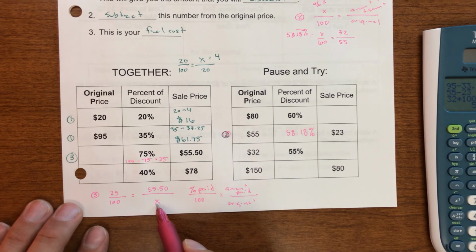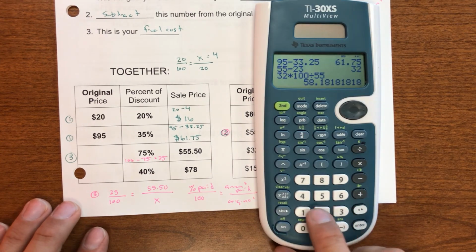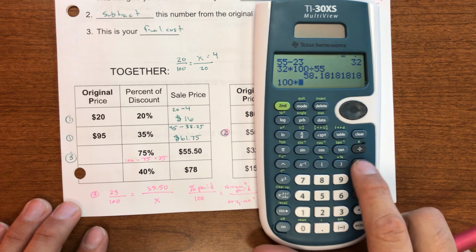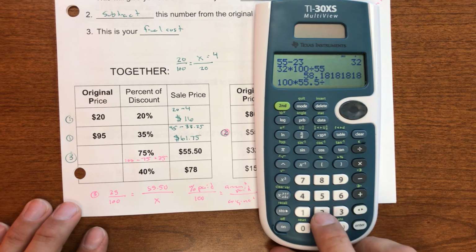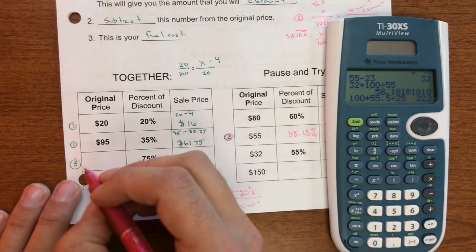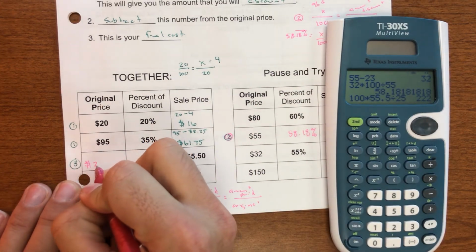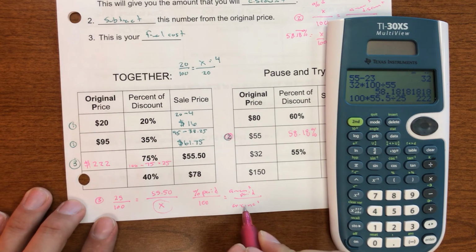Now I can cross multiply, divide, and figure out what X is. So we do 100 times 55.50 divided by 25. And I get $222. So the original price was $222, because that's my X, and that's where the original price was supposed to go.